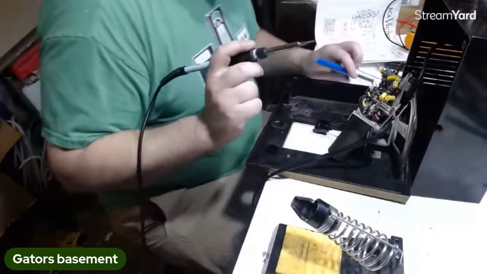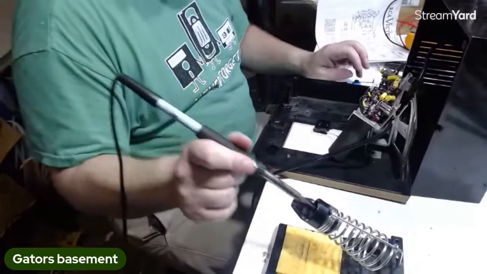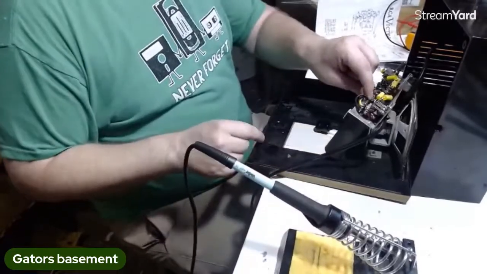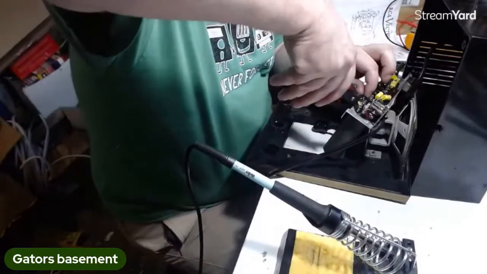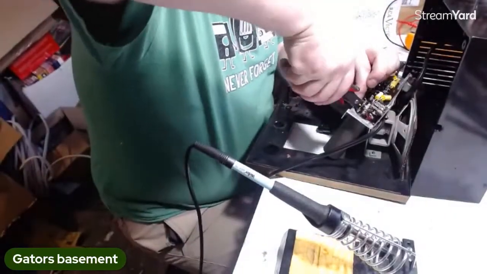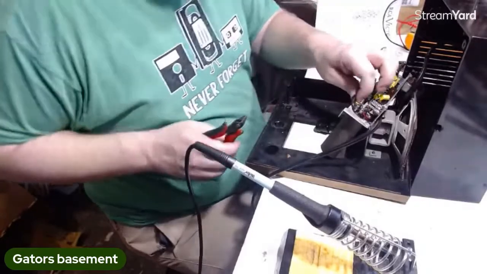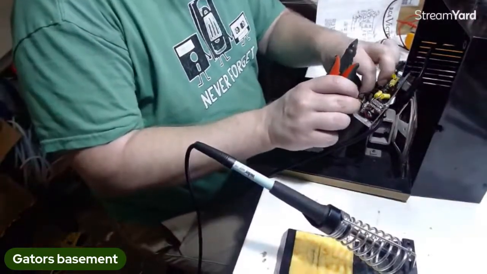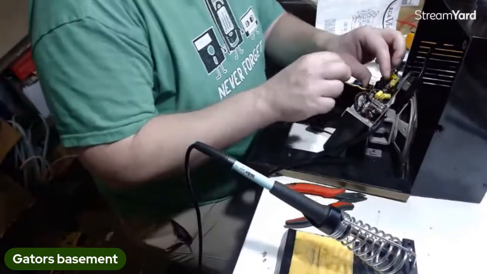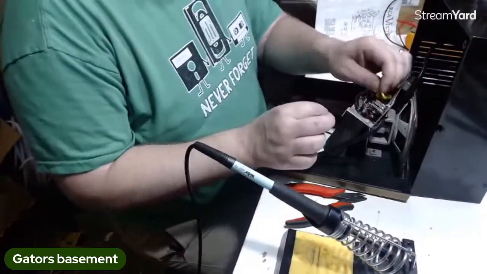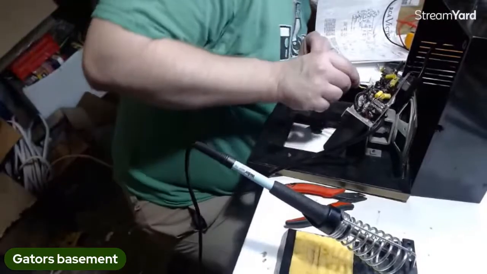Well, we could probably trim this wire off of here, actually, because this wire has got some slack to it. So we really don't need to desolder this wire. There we go. And now it's just a matter of reaching this where we need to reach this, or replacing it.